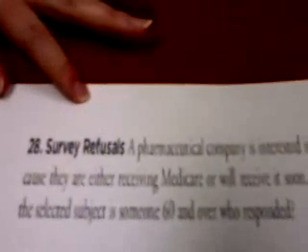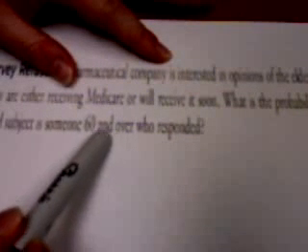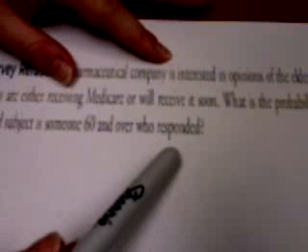Now look at this question. You can read it. I'm going to read it to you guys anyway. Alright, this is called survey refusals. A pharmaceutical company is interested in opinions of the elderly because they are either receiving Medicaid or Medicare or will receive it soon. What is the probability that the selected subject is someone 60 and over who responded? So even though we don't see the word and here, oh yes you do, I'm sorry, here's the word and. Okay, it's someone who's 60 and over and they also responded.